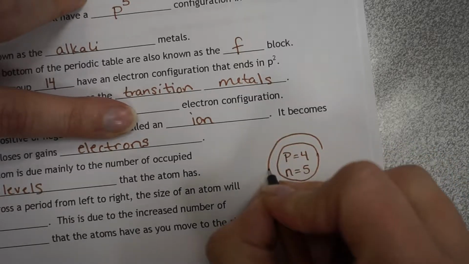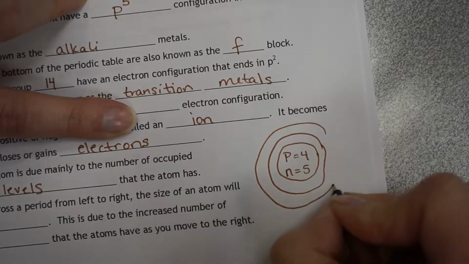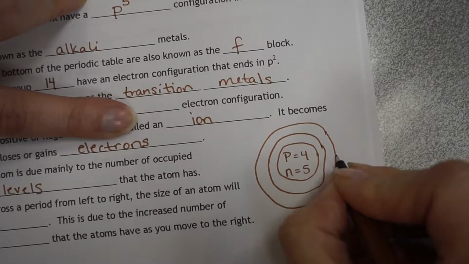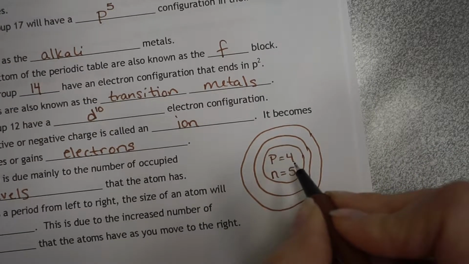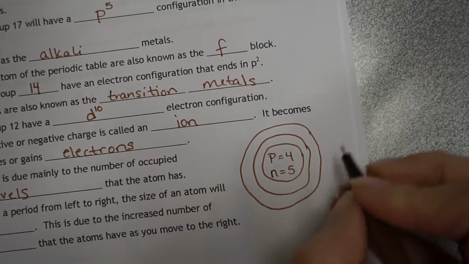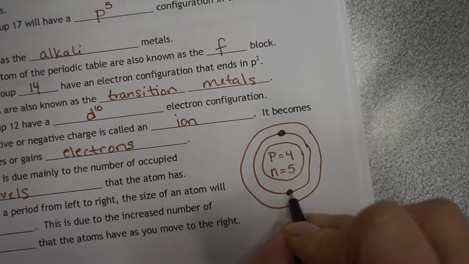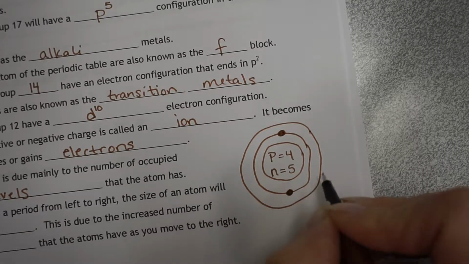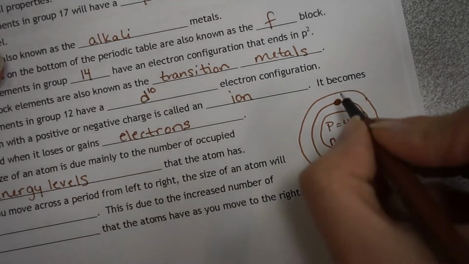And then that's the nucleus, and then you're drawing the energy levels around it. These circles that I'm drawing are the energy levels. Beryllium has 4 electrons, and I know that because if it's neutral, it matches the number of protons. So there are 2 in the inner circle, the inner energy level, right there. And then I have 2 more.